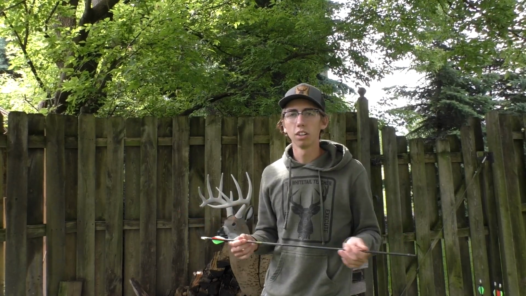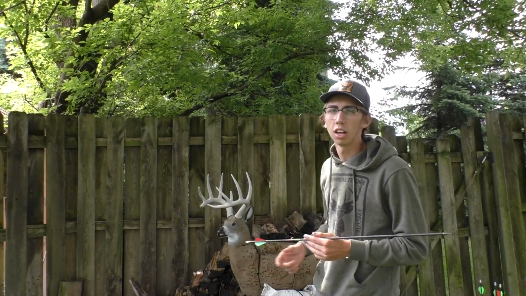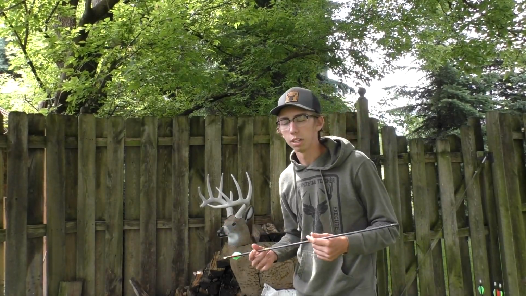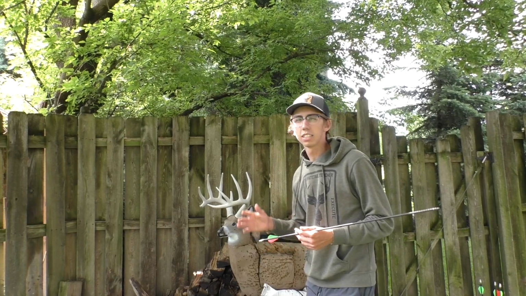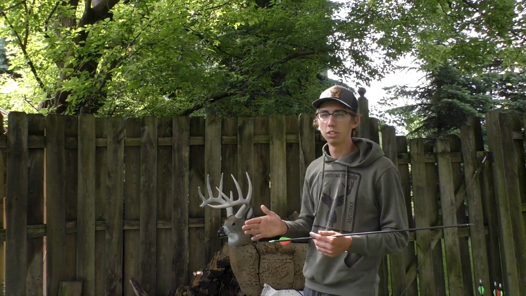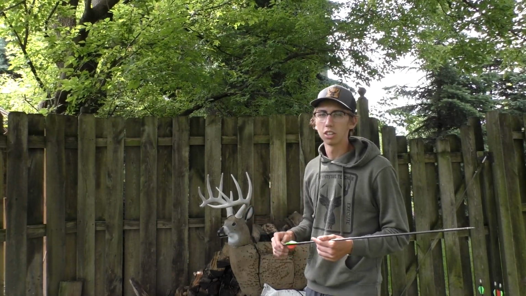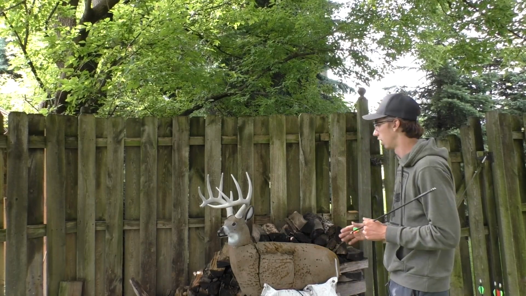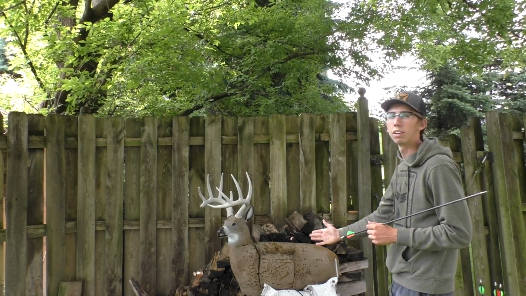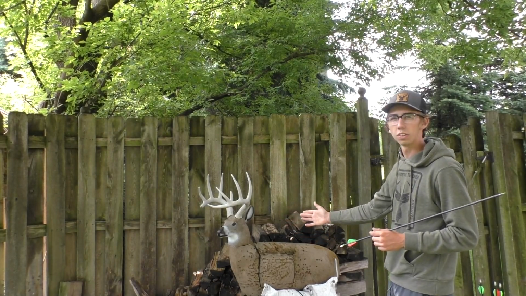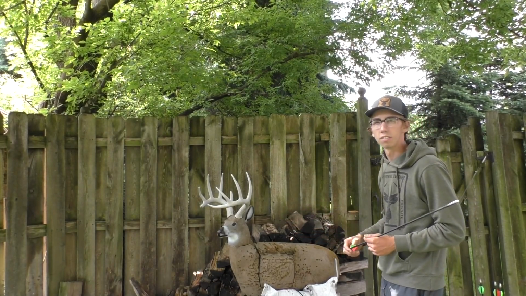So I brought an arrow. I've got my Glendale 3D buck target in the backyard, and we're going to talk about this a little bit. When I say quartering away, I mean that the deer's butt is facing towards you more than its head is. So it would be like if I was standing here, this deer would be slightly quartering away from me because that angle is over 90 degrees.